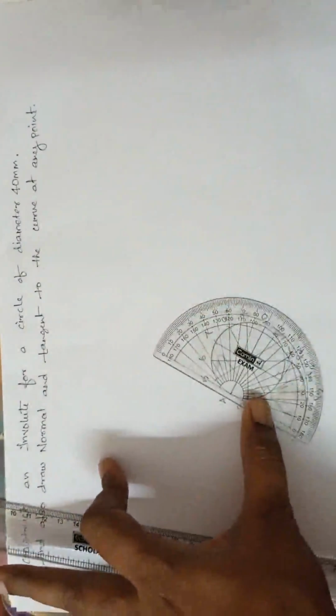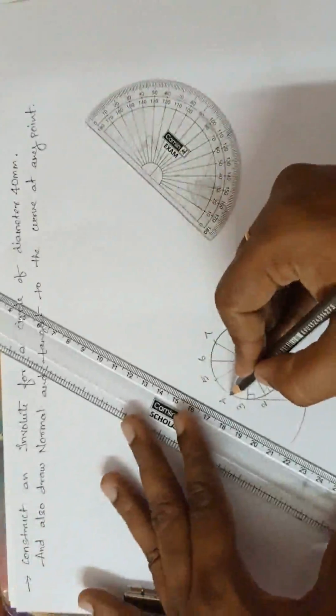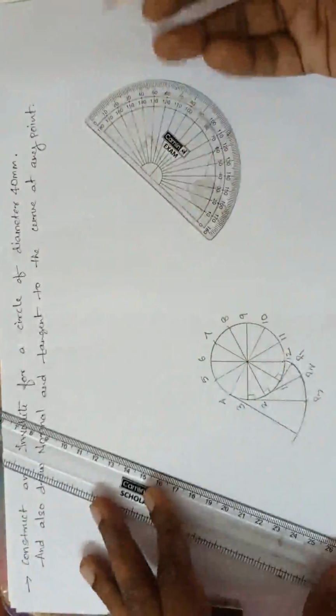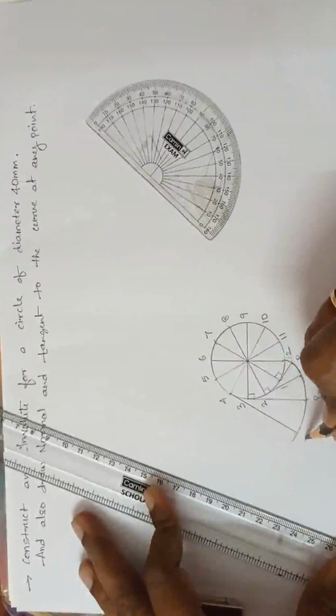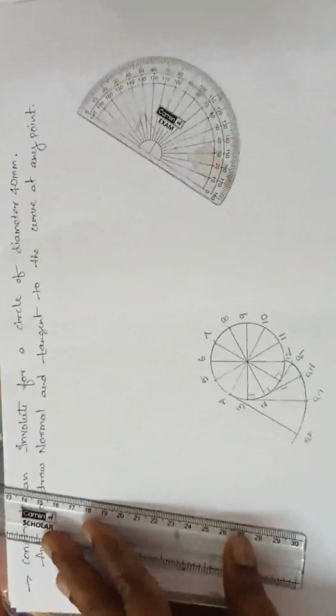Okay. Now mark the point here, 90 degrees. Now use the scale. That's it. Now what is this point? This is P4. Done. Next, from the fifth point.